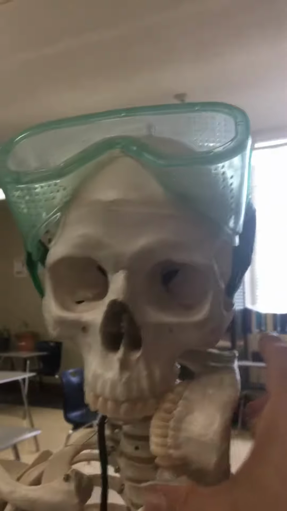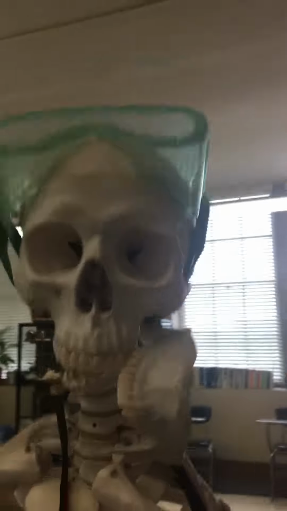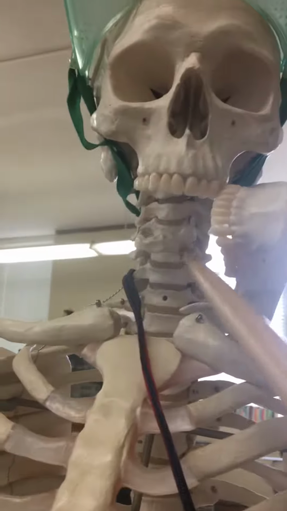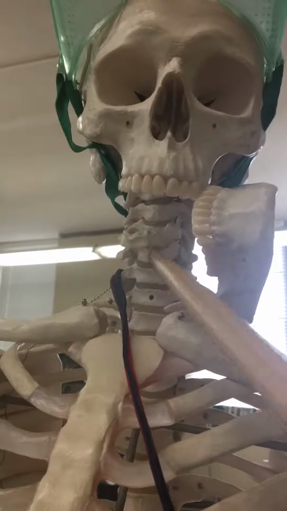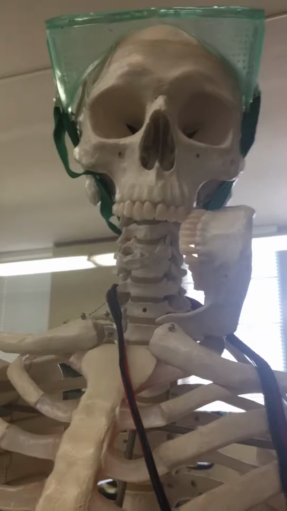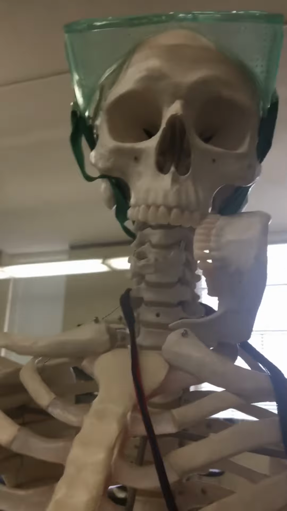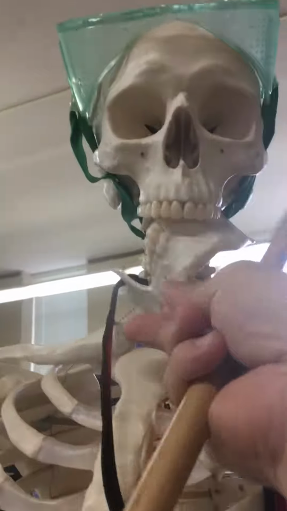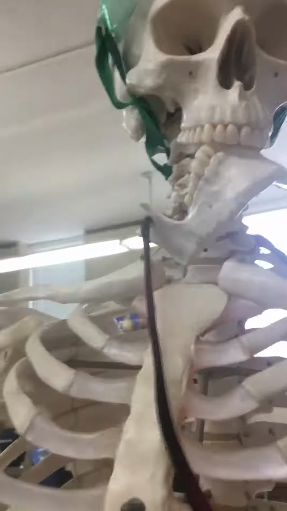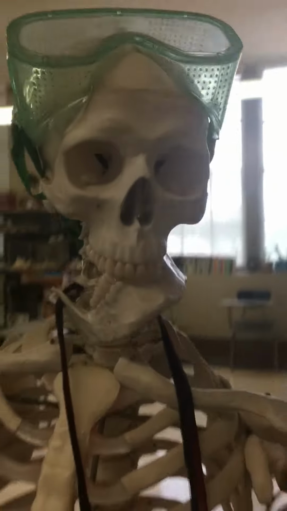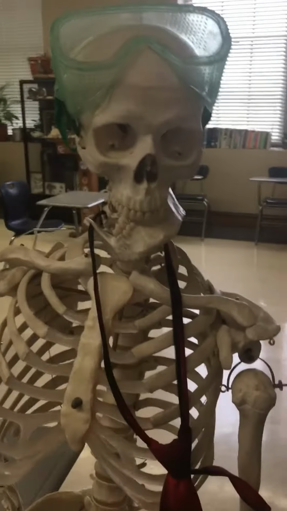Oop, that might be graphic for YouTube, but I have to show it. This one right here, it's a weird little bone back there. That's where your tongue anchors on, and that's called the hyoid bone. So, well, okay, that's good enough. Sorry, Bob. All right, so that's the skull.